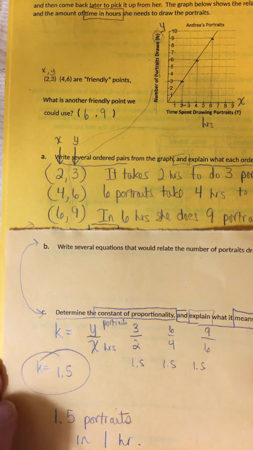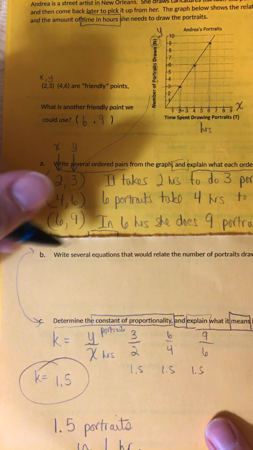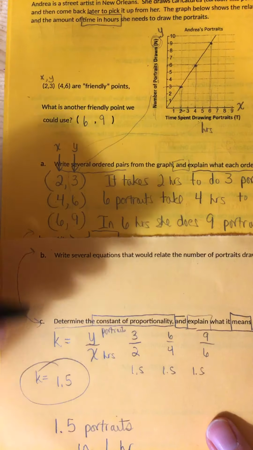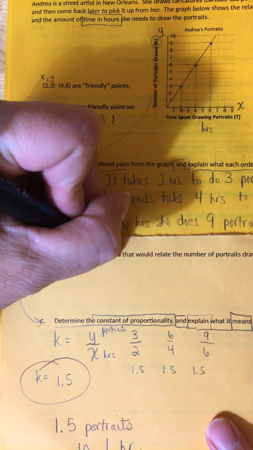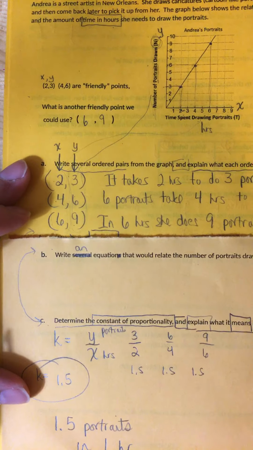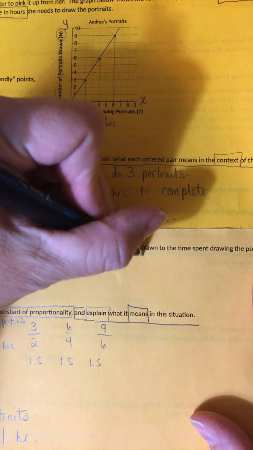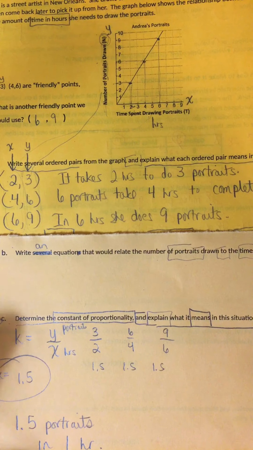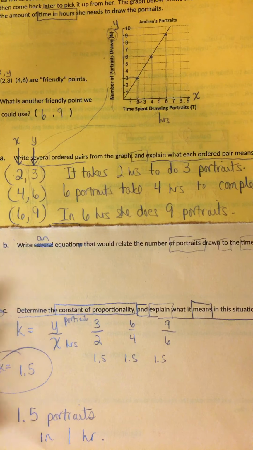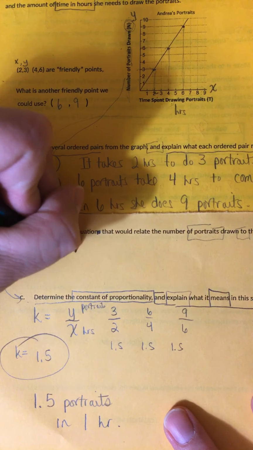And then we're going to go one more step further here, and we're going to go back up here to part B, which would make more sense if we did it after we did what we just did. It says to write several equations. I'm going to change that to write an equation. We're just going to write one that would relate the number of portraits drawn to the time spent drawing the portraits. So we're talking about portraits to time. And as soon as you hear equation, hopefully you're remembering what we've been talking about the past couple days. We want Y is equal to KX.